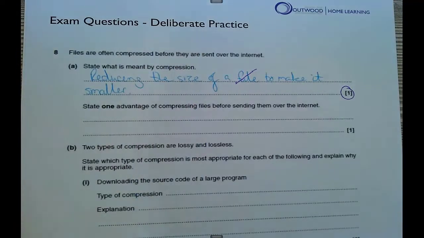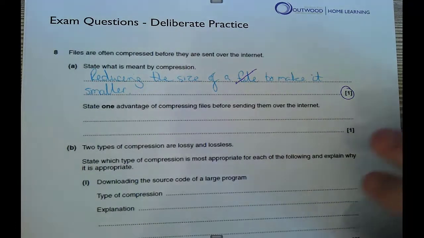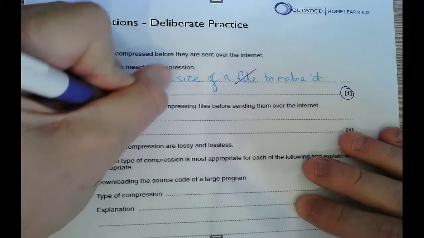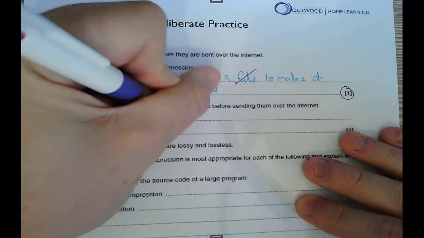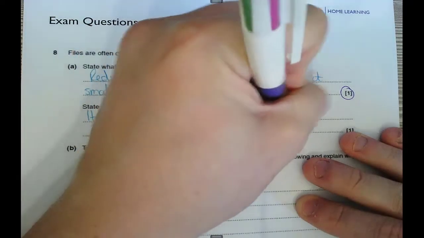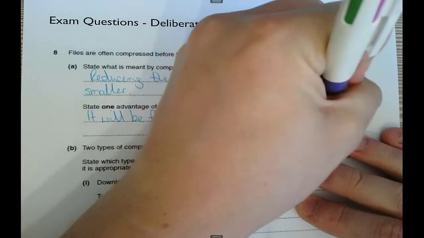Okay, next up then, we've got state one advantage of compressing files before sending them over the internet. So if we're compressing files and they're smaller, all that means is it's going to be faster to send or receive them.